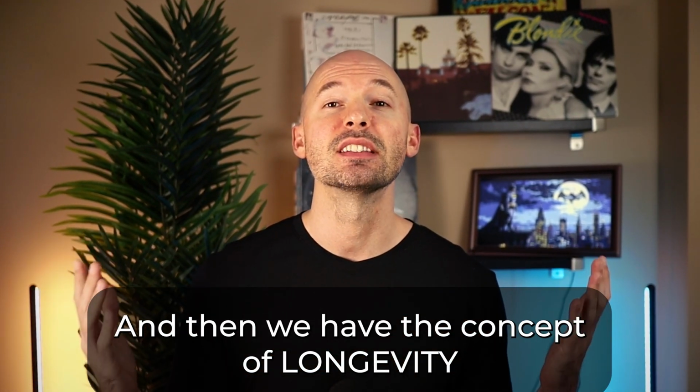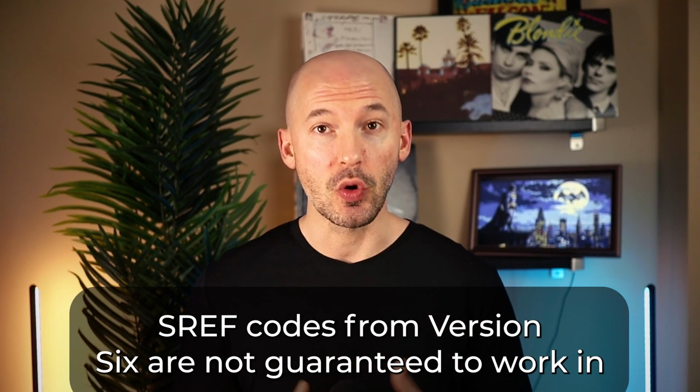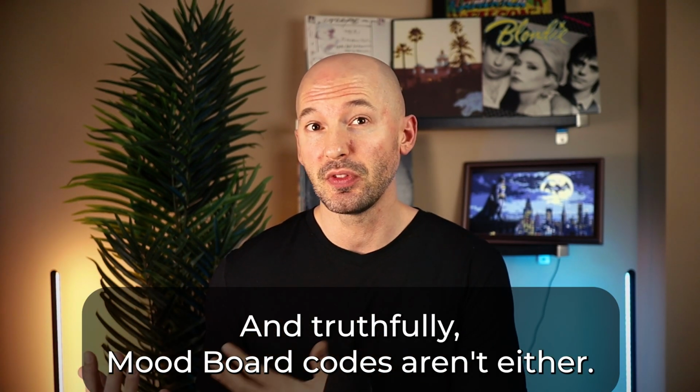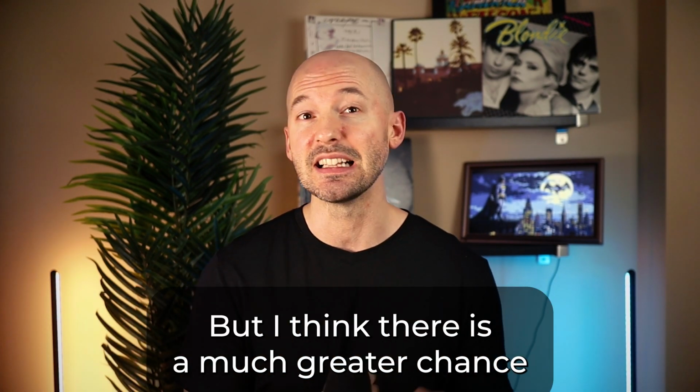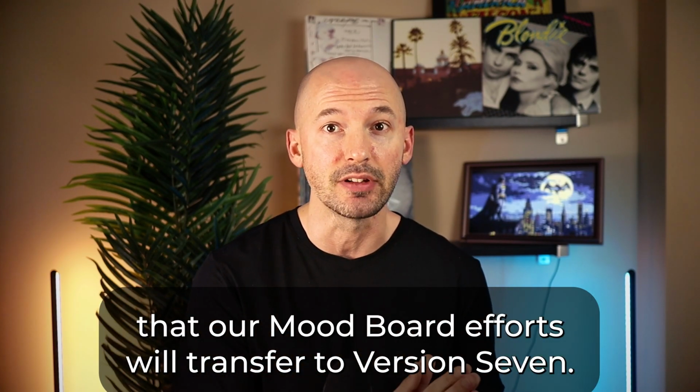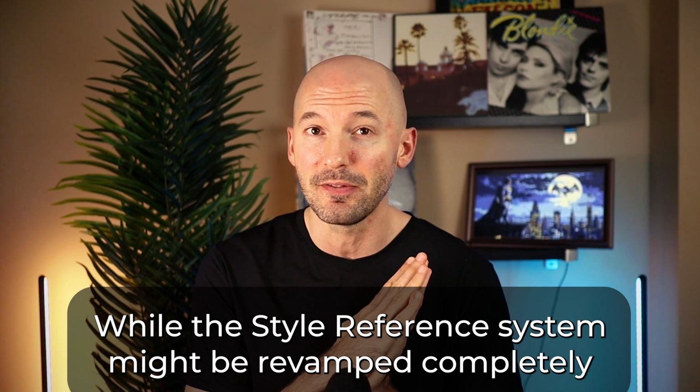And then we have the concept of longevity. SREF codes from version 6 are not guaranteed to work in future versions, and truthfully mood board codes aren't either, but I think there is a much greater chance that our mood board efforts will transfer to version 7, while the style reference system might be revamped completely.